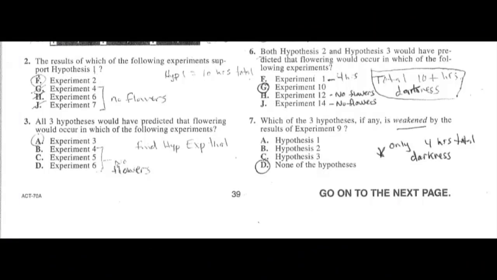Test 70A, science, practice problem number 6. Number 6 states, both hypothesis 2 and 3 would have predicted that flowering would occur in which of the following experiments? First thing you want to do here is make sure you understand what you're looking for. We need to go back and look at hypothesis 2 and 3 and see what the requirements are. Then we need to see if one of those experiments down here would produce flowering.